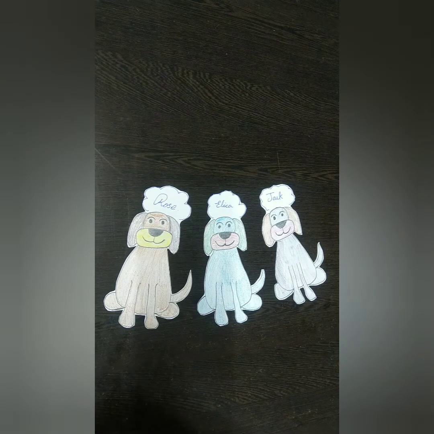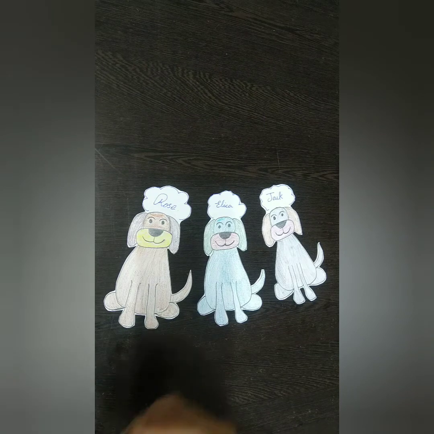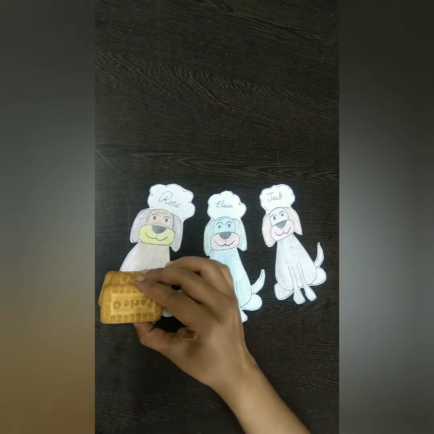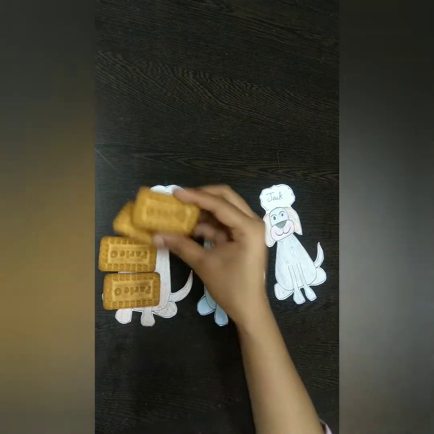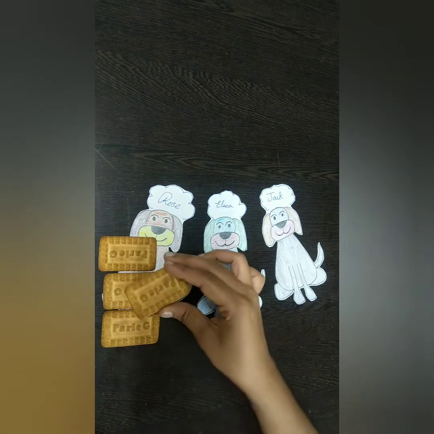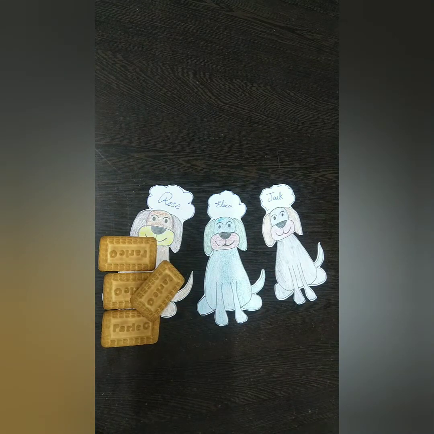Yes. Rose had 4 biscuits. See how many biscuits Rose is having? 4 biscuits. And even Elika and Jack, their friends, they also have the same number of biscuits.